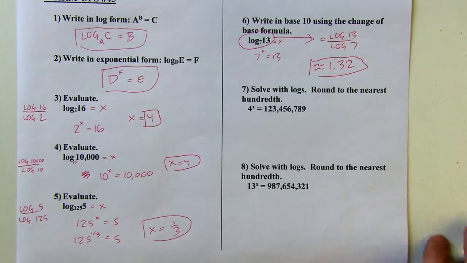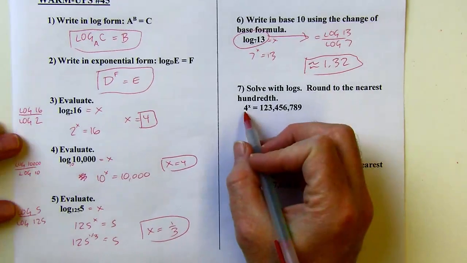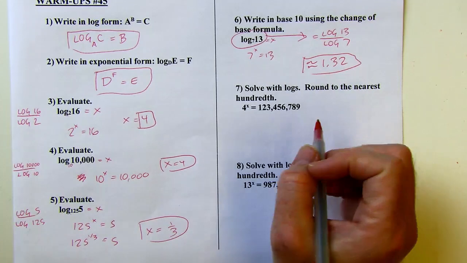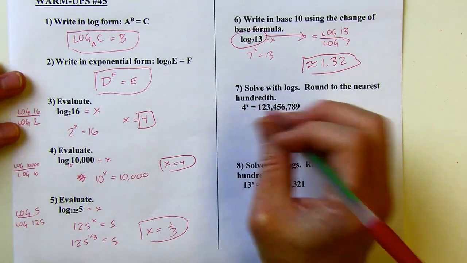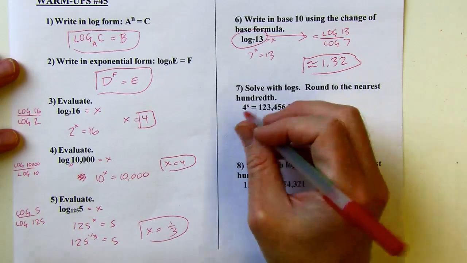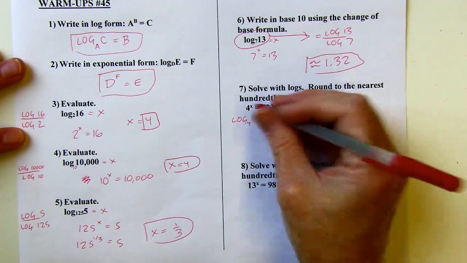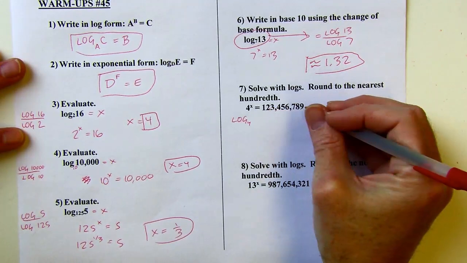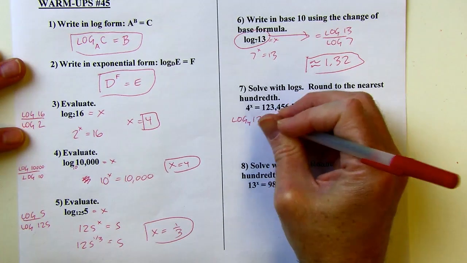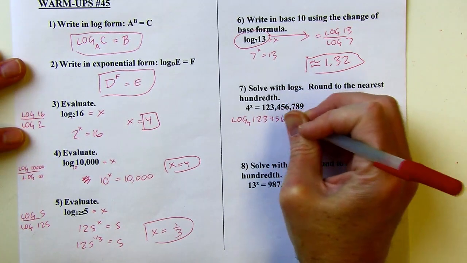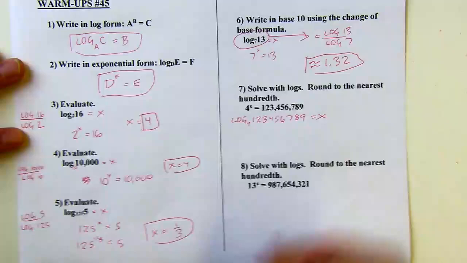Okay. All right. So next up, we could do this by trial and error, but it would take a long time. So let's use logs to do this. I'm going to write this in log form. My base is 4. Okay, the x is going to get isolated, so that means the 1, 2, 3, 4, 5, 6, 7, 8, 9 is going to go like that. Okay?